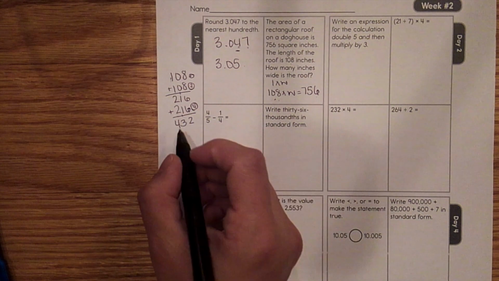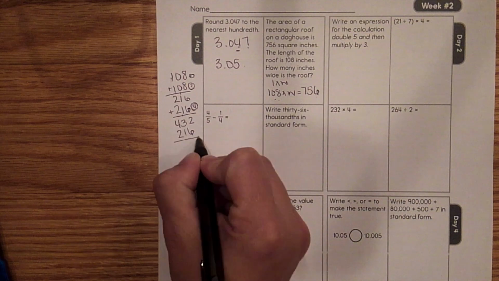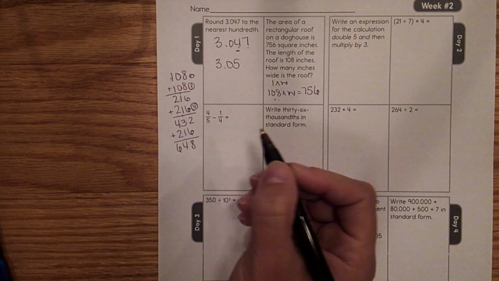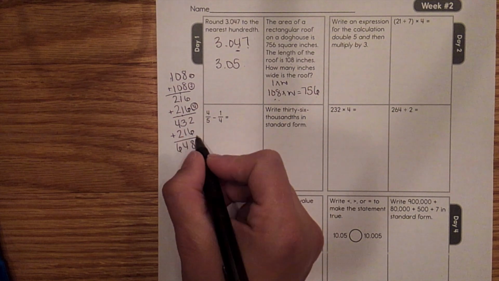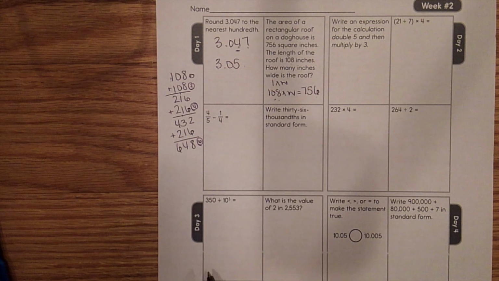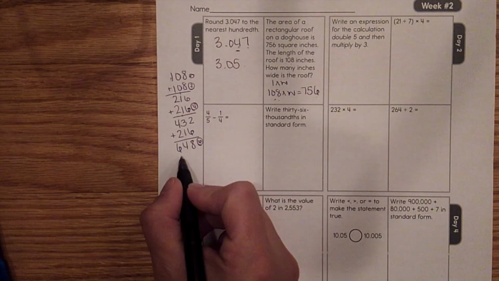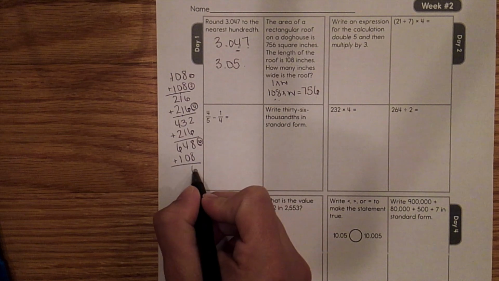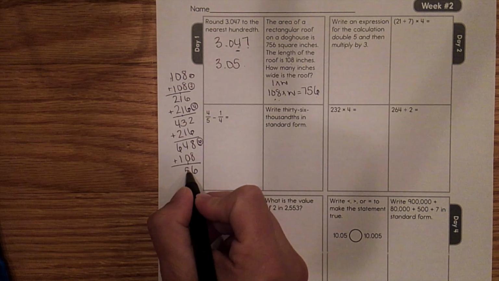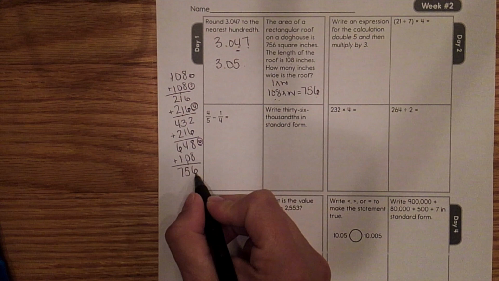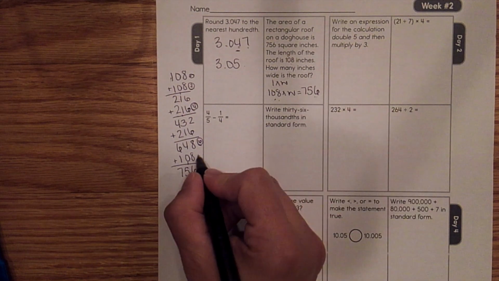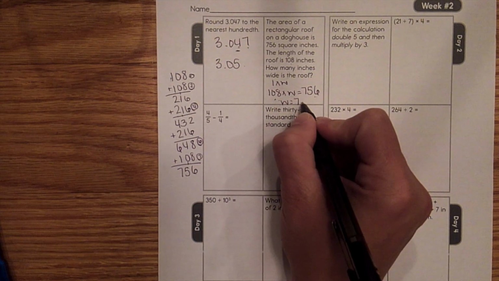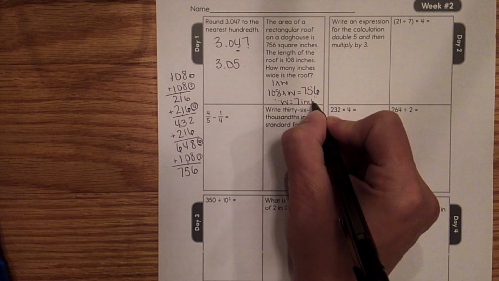So let's add two more groups. So four, two more groups, this is six. I'm almost there. So let's slow down and add just one group at a time. 756. It took me 7 groups. So the width is 7 inches.